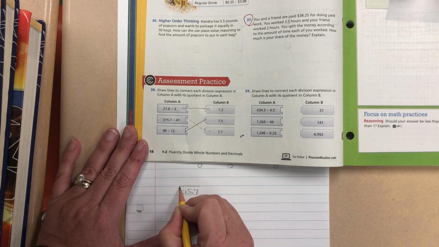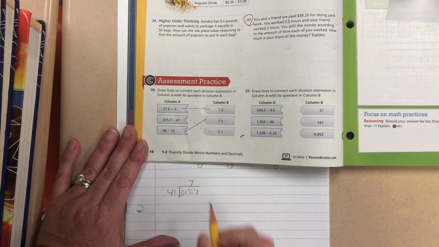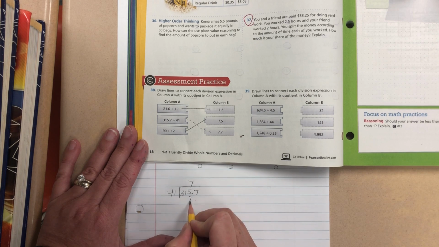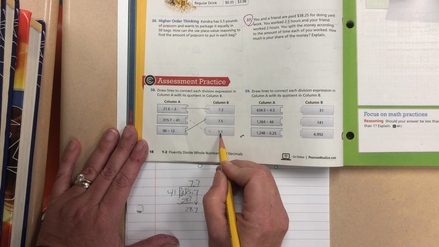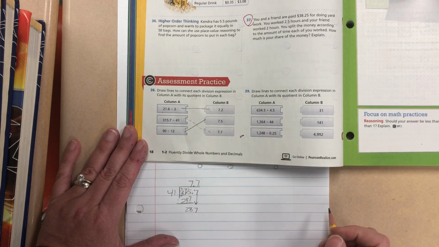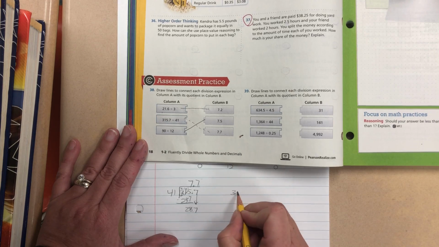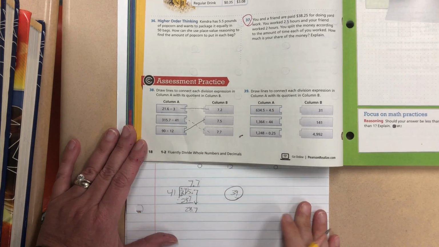315 and 7/10 divided by 41. Well, that should be 7. 7 times 41 is 287, and subtract 287 from 315. Regroup again. 287, I've seen that before. 7 and 7/10 definitely matches. All right, 39, and then we're out of here, and I will get to uploading.